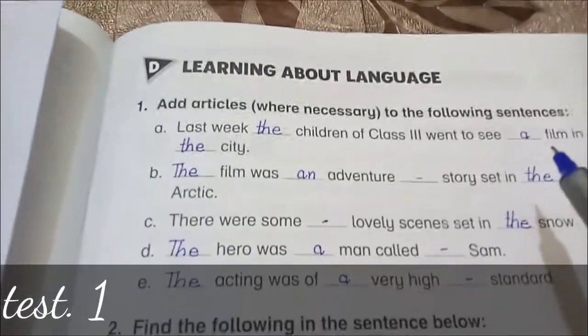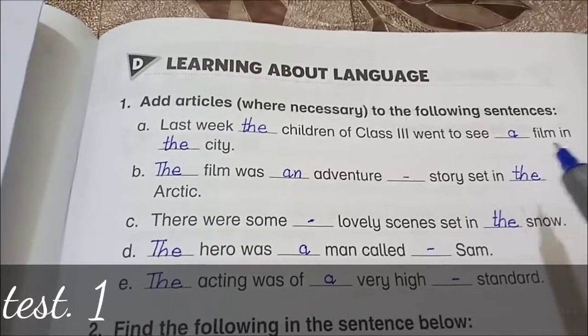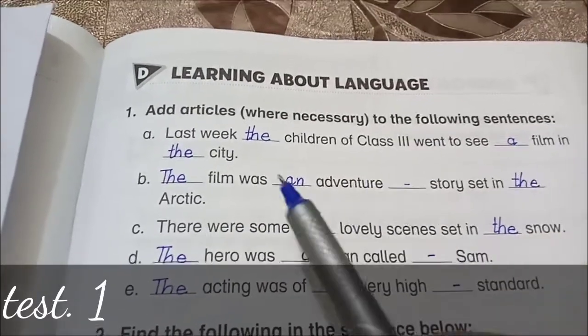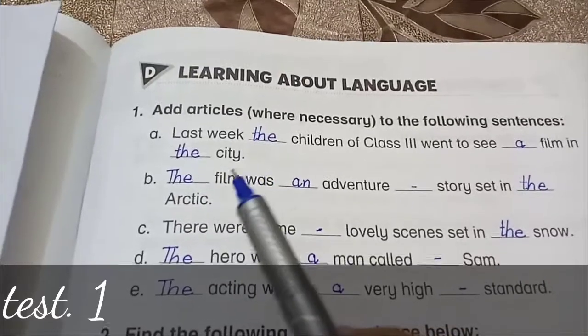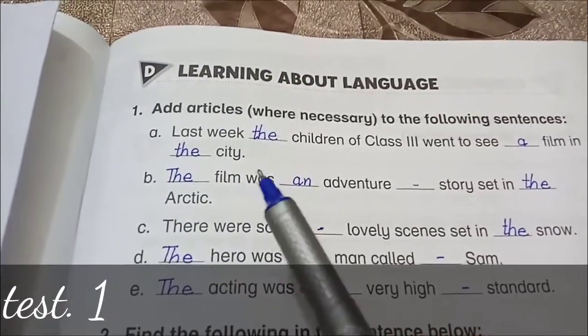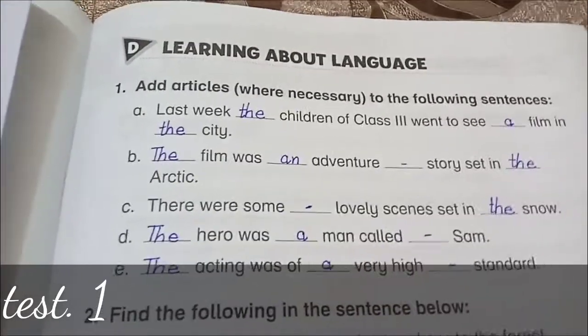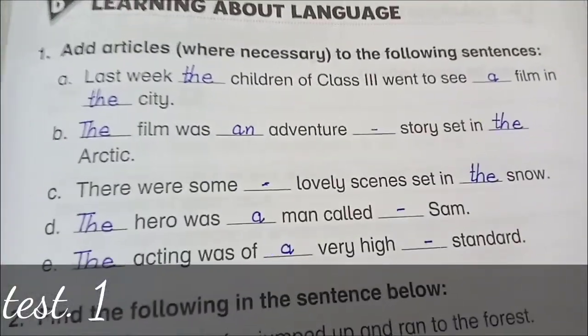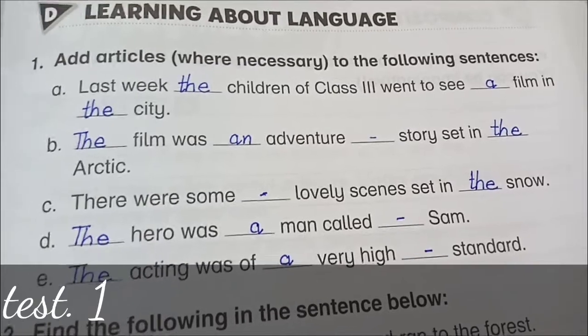Because it is a singular noun, we are writing the article a in this blank. In the city. Definitely, city is a definite thing for you. So we are going to put a definite article here.